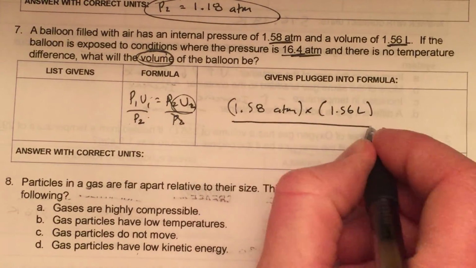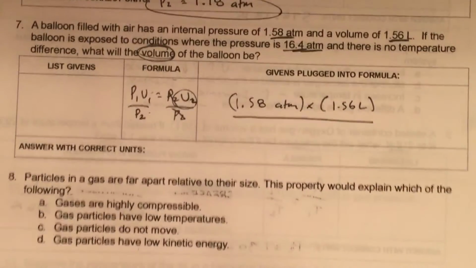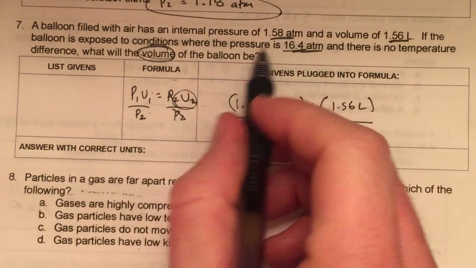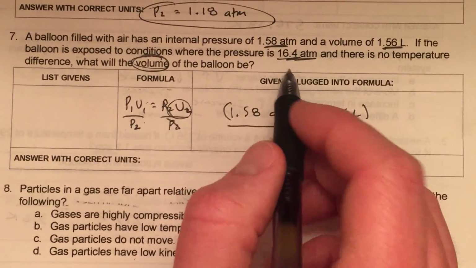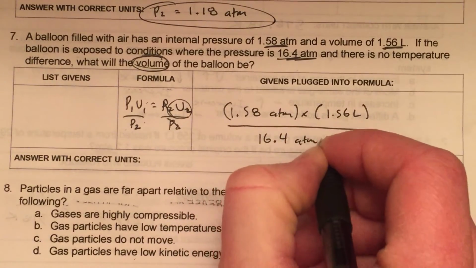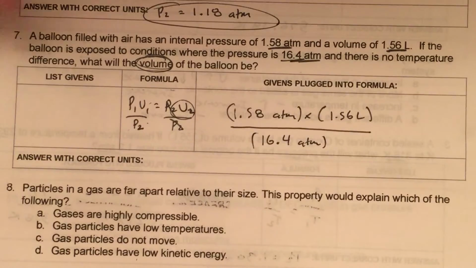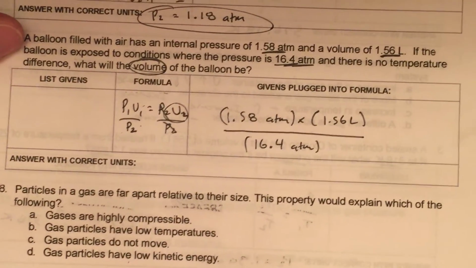I'm going to divide that by my pressure 2, which we said the balloon would be exposed to, this condition, 16.4 atmospheres. All these numbers give me what volume 2 equals.